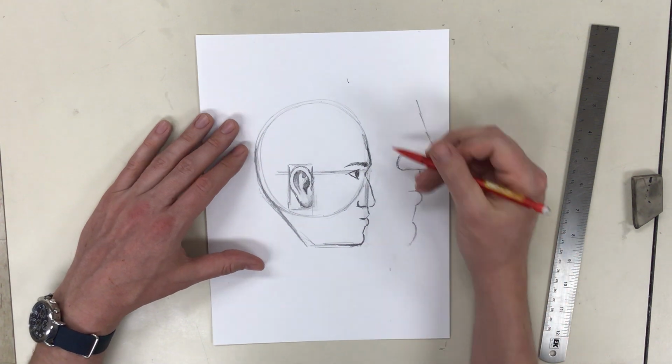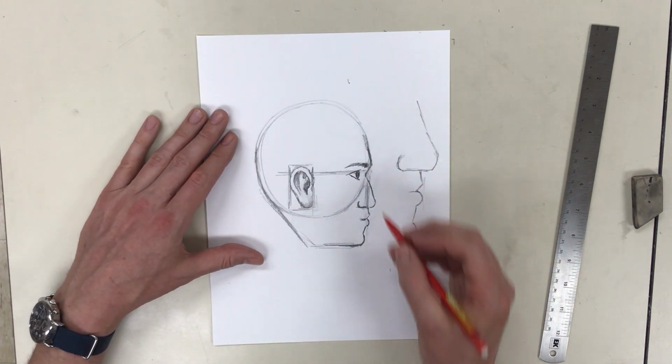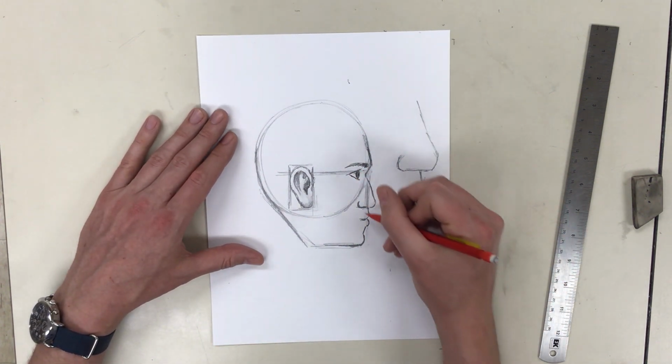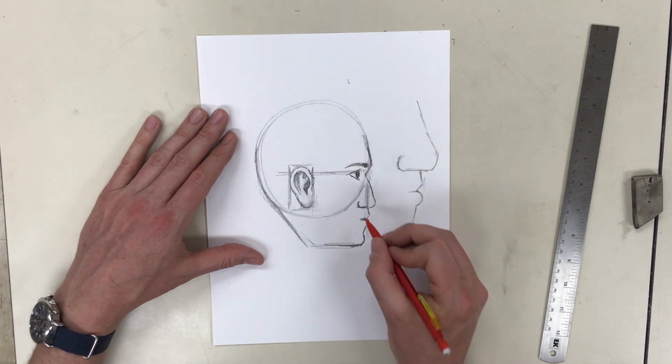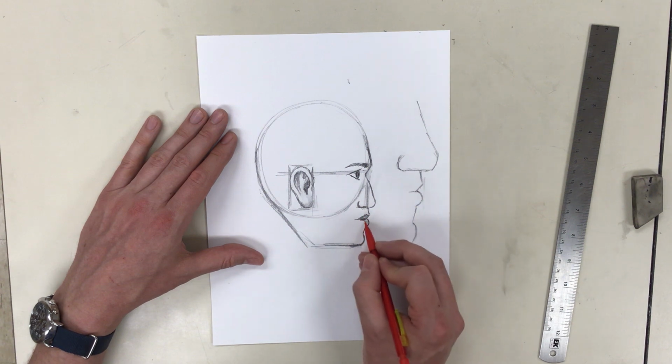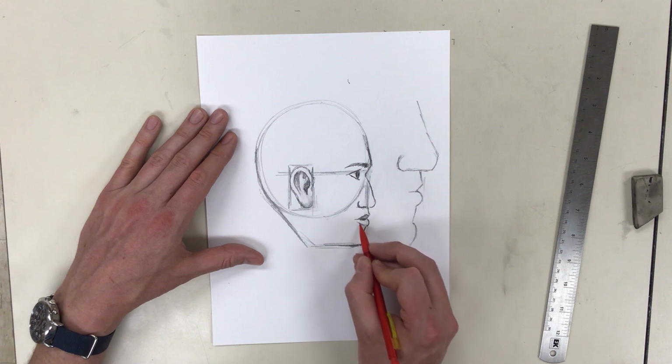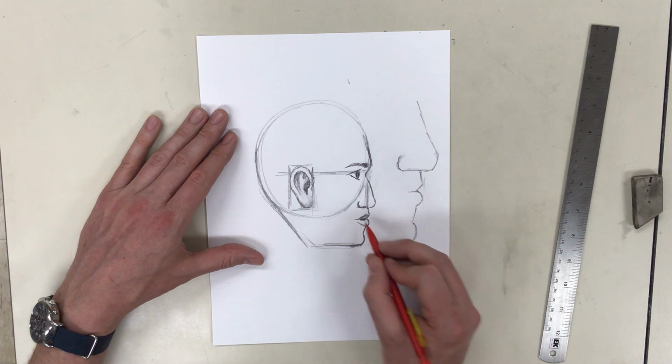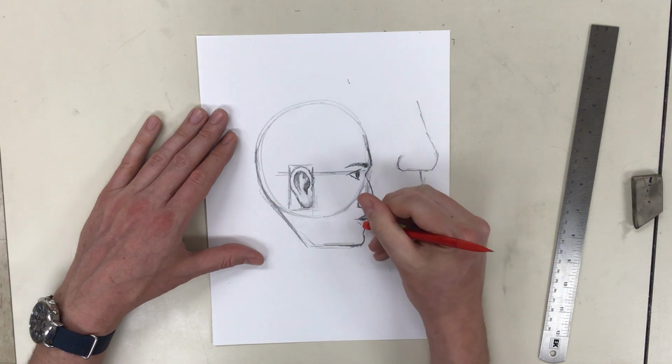Okay. Hairline. Oh, I forgot the lips. We should probably touch upon the lips again. I don't really do a whole lot as far as the side view with the lips, except to give an indication of the top lip like that, and the bottom lip, which again will catch light, so it's going to be lighter than the top lip. I always shade the top lip, I never shade the bottom lip.